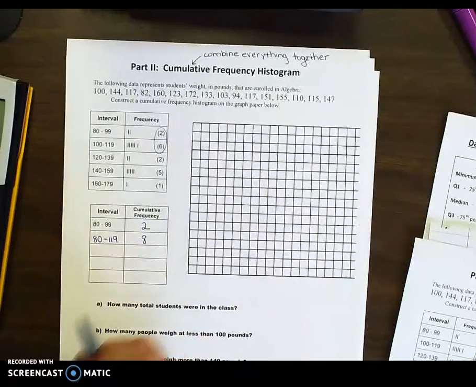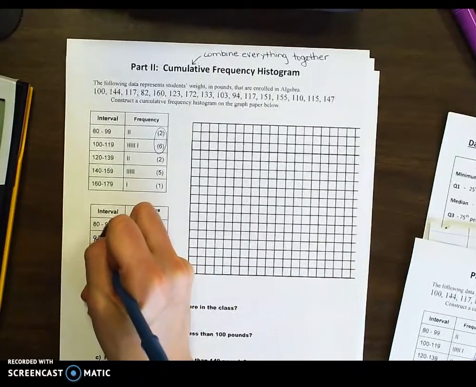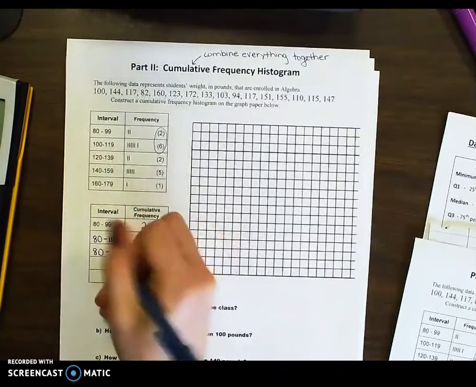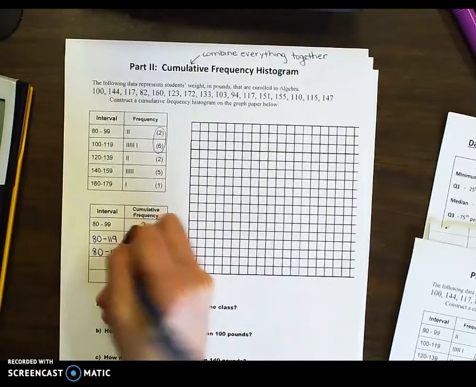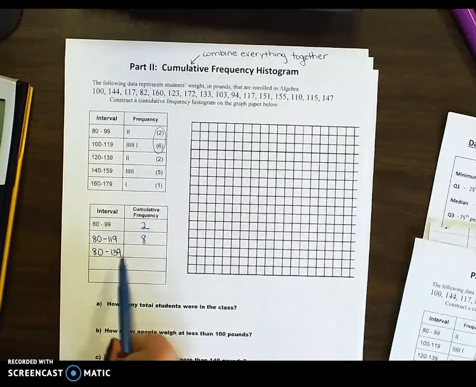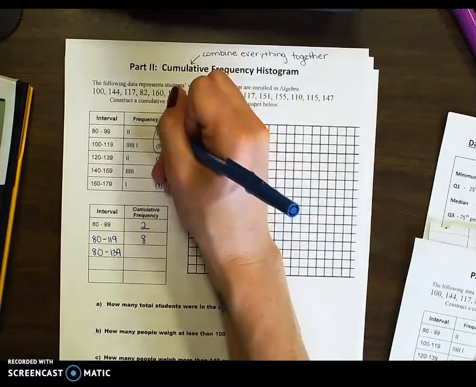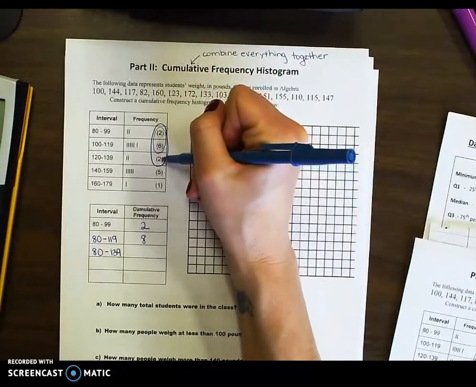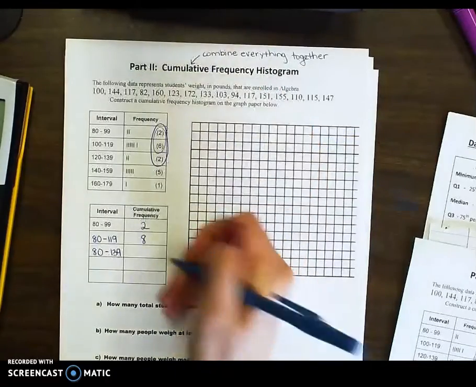To get my third, I'm going to again start all the way back at 80, and this time go all the way up to 139. How many students are 80 all the way to 139? Well, we start at the beginning and add all of those together. So that's 2 plus 6 plus 2. Altogether, that's going to be 10.